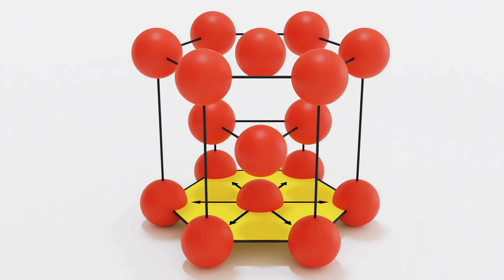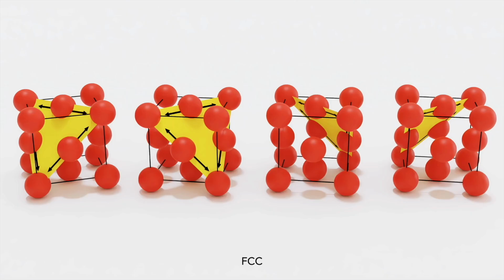There is only one slip plane that can move in 3 directions. Titanium is therefore far more limited in its capacity to deform compared to gold. Gold has 12 slip systems, so that's why it's more ductile.